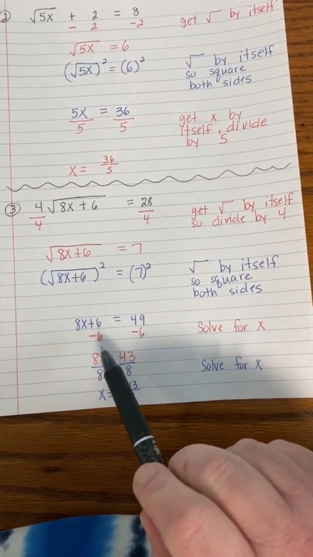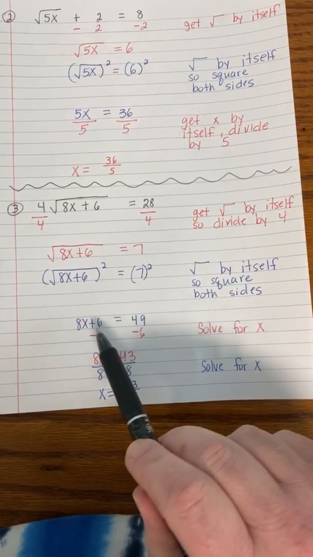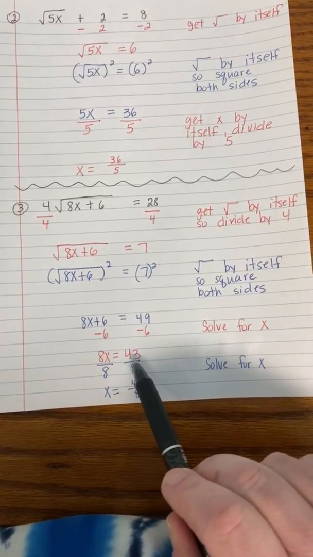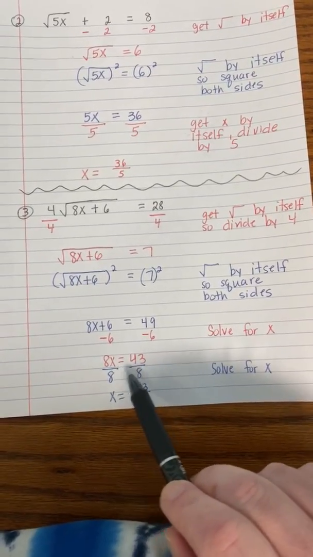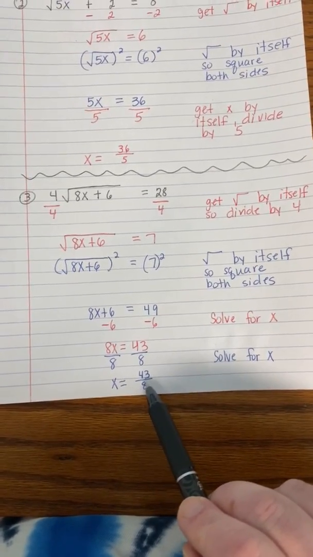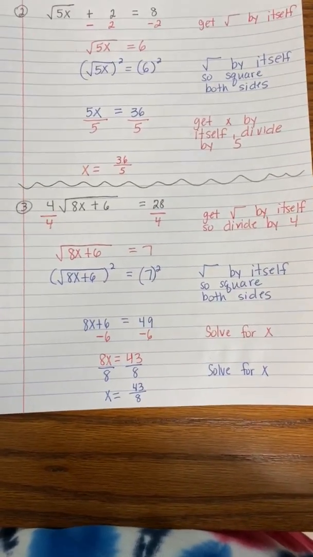And then finish the question by doing your normal steps for solving for x. So 8x plus 6 equals 49. So I'm going to subtract 6 first. 8x equals 43. And then I'm going to divide both sides by 8. And we're getting another fraction. That's okay. It doesn't reduce, so we'll just leave it as x equals 43 over 8.